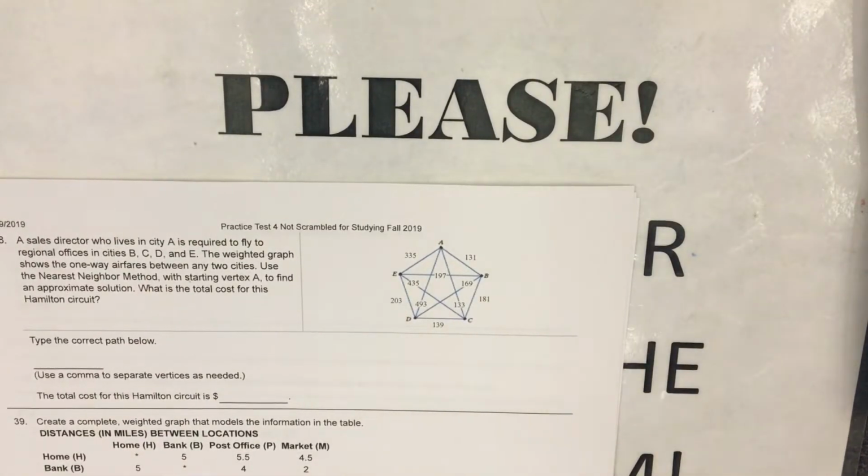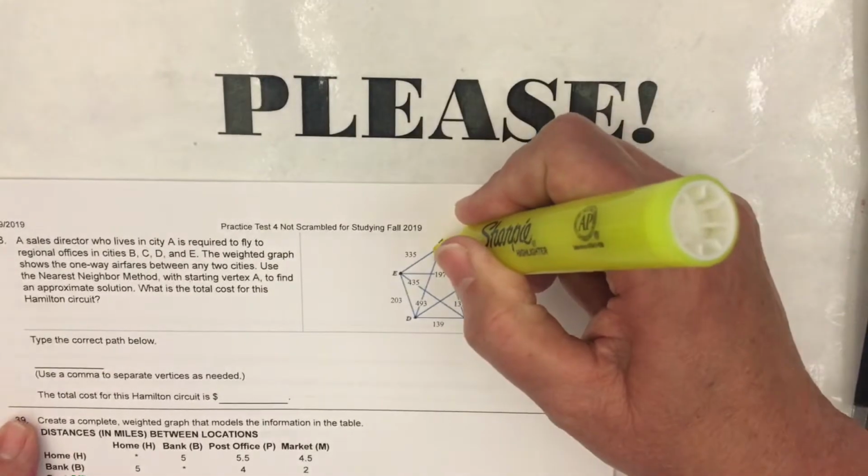So if I start at A, I'm looking at the airfares. If I go to F, that's $335. A to D, no, A to E is $335. A to D is $493. A to C, $133. A to B, $131. That sounds pretty good. There's my best airfare. A to B.